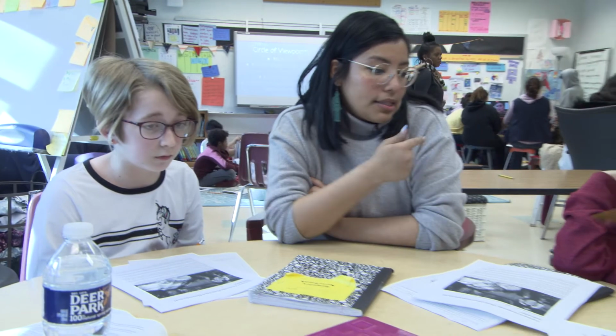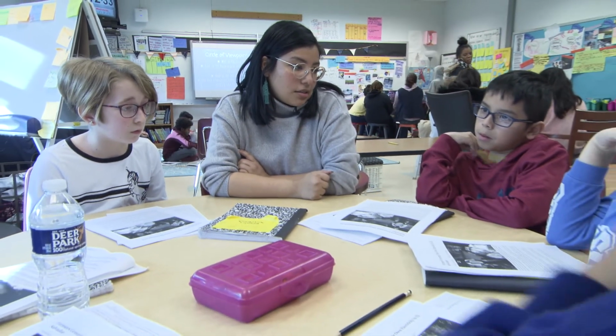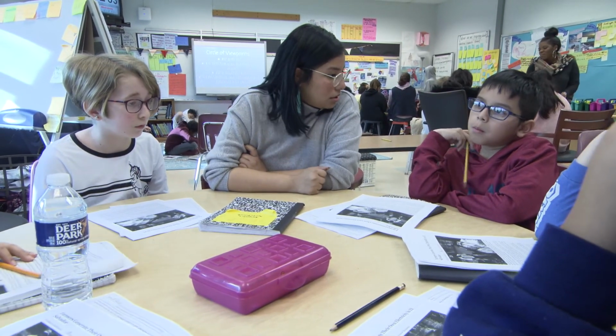Culturally responsive teaching really makes space for who students are, what they already know, what they understand, and what they care about. Culturally responsive teaching is about empowering students to direct their learning in ways that matter to them and in ways that will impact the world.